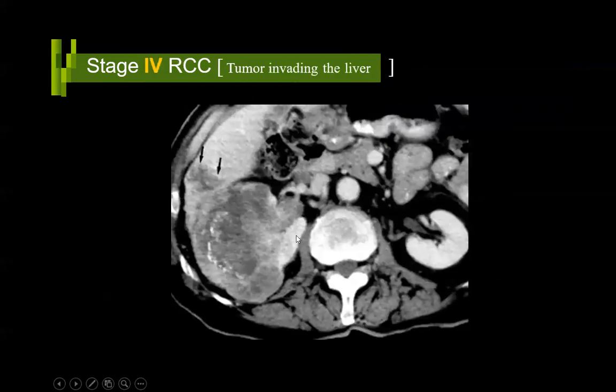This is a tumor in the right kidney. It has gone beyond the Gerota's fascia and has locally invaded the liver. So obviously there is local spread. So if it goes beyond the renal confines, beyond the Gerota's fascia, and invades the surrounding viscera, it is stage 4.